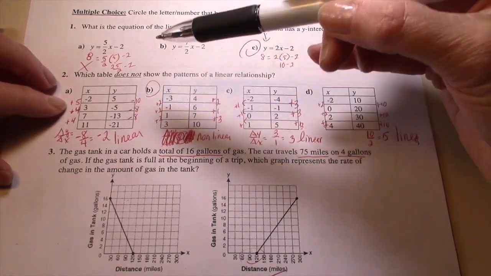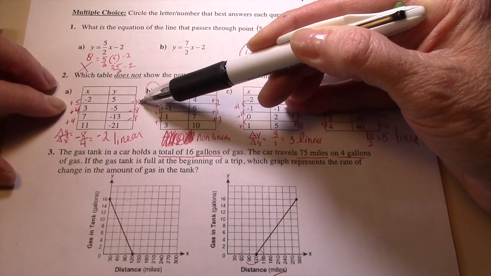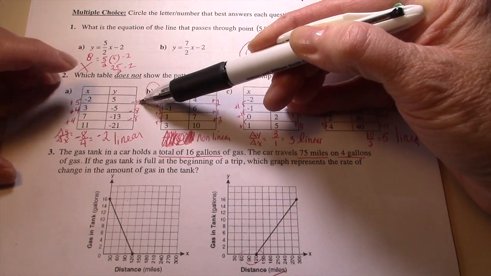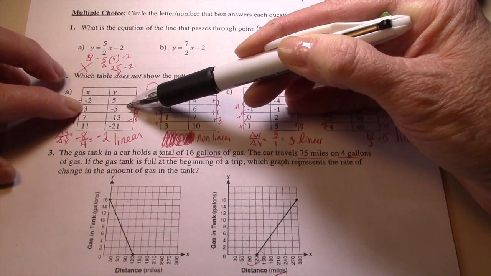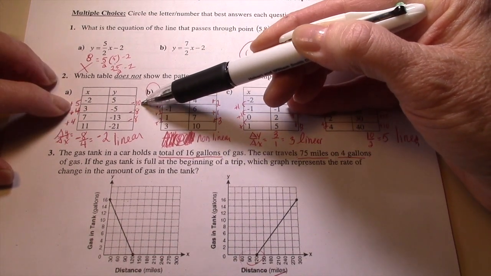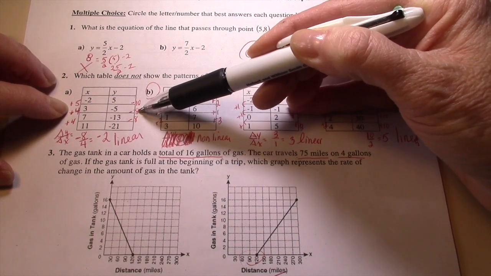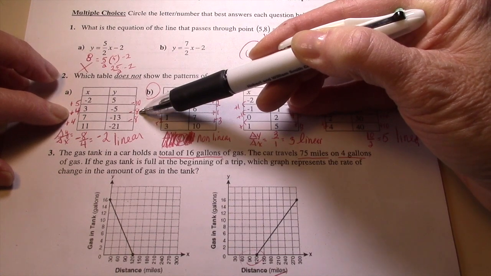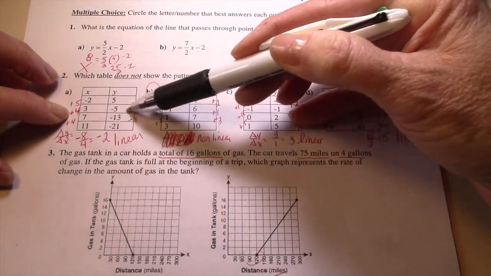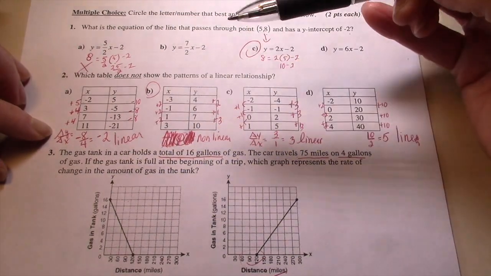But if I put them as a fraction, change in y over change in x, negative 10 over positive 5 makes a negative 2. If I do the same here, negative 8 over positive 4 makes negative 2. So technically the rate of change here is linear because it's constant, the slope is negative 2.